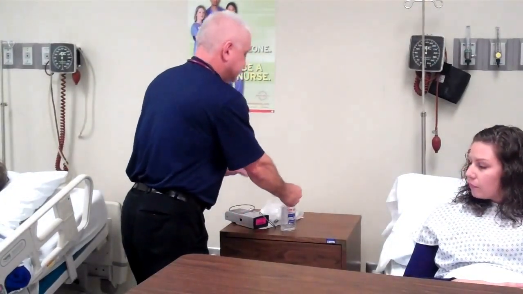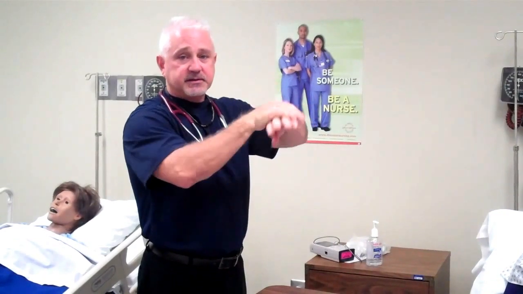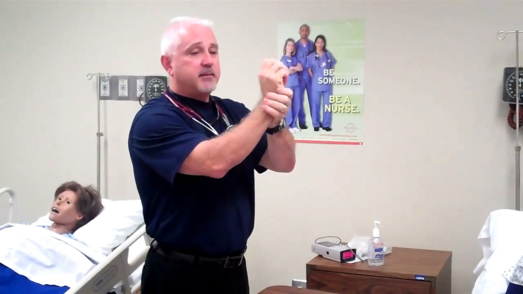First thing I'm going to do is wash my hands before touching the patient. If I use an alcohol-based hand rub, I'm going to have to make sure that I get it all around my hands, and then they have to air dry. You do not want to dry them with a paper towel or anything; they have to air dry.